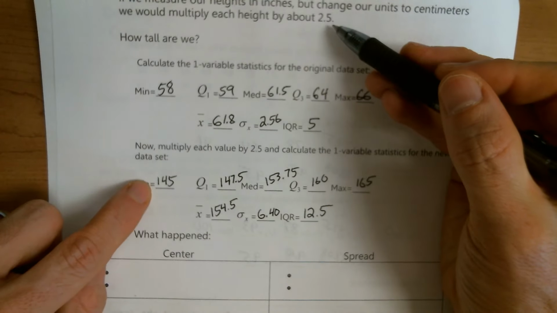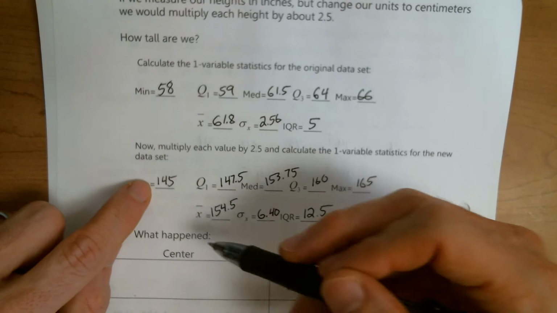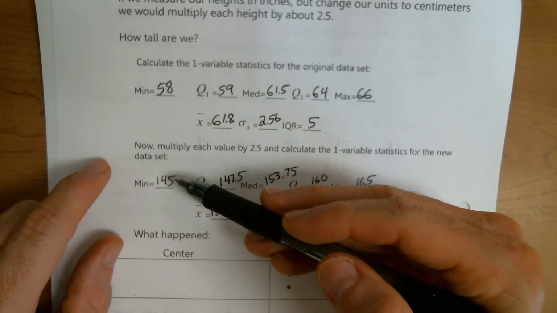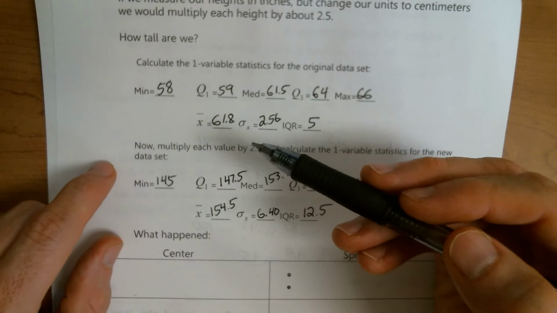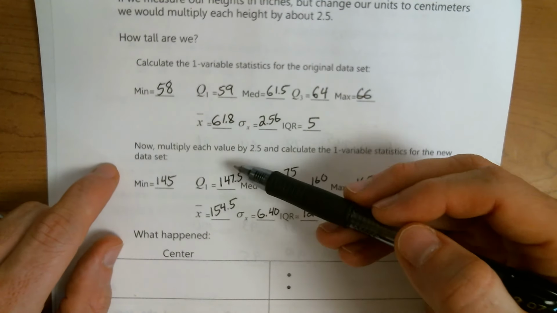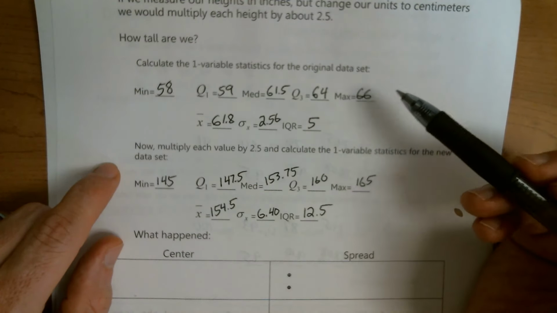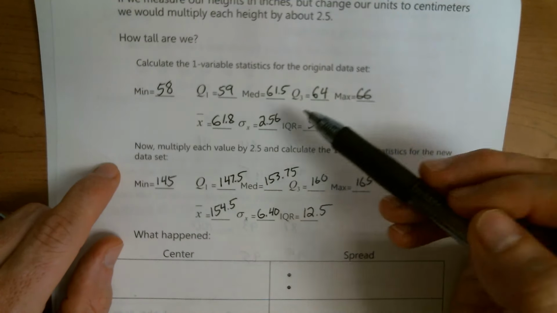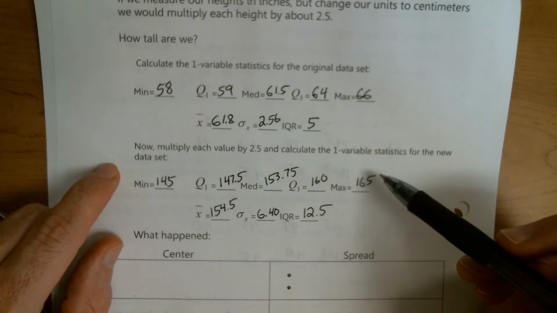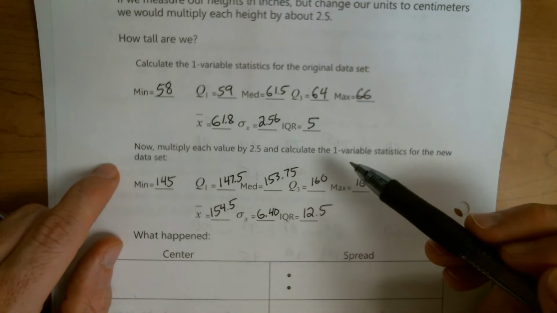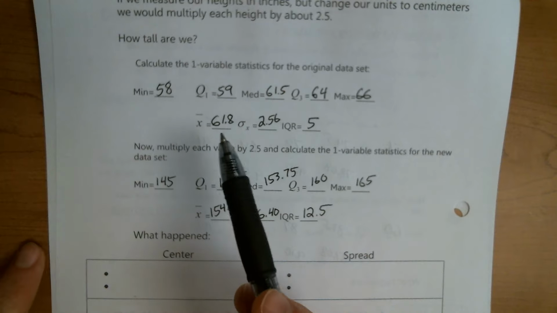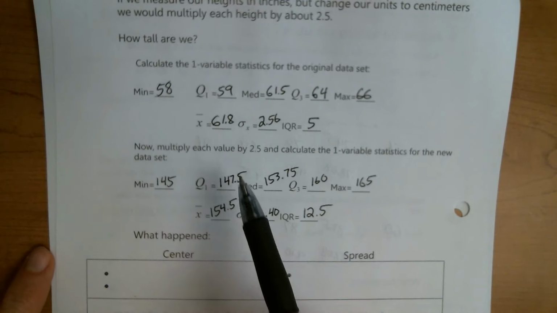So that same number that we multiplied all the observations by is what we're doing with our min here. Same thing with our Q1, same thing with our median, same thing with our Q3, same thing with our max. These numbers are all their original values times 2.5 down here. And the same is true for our average here.